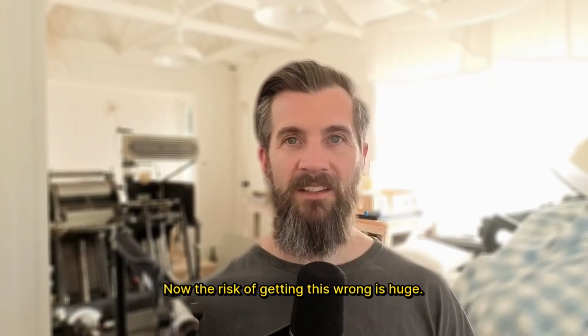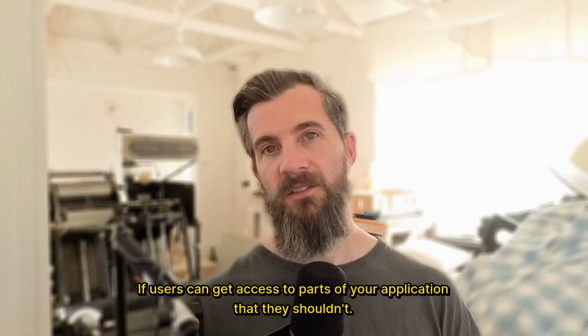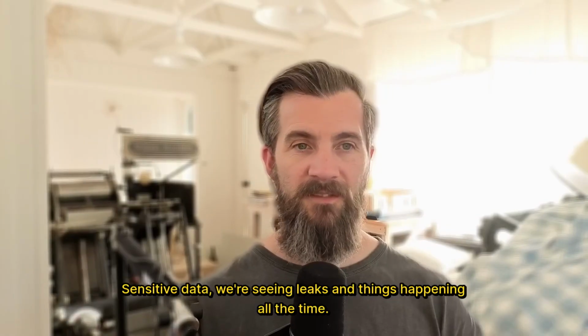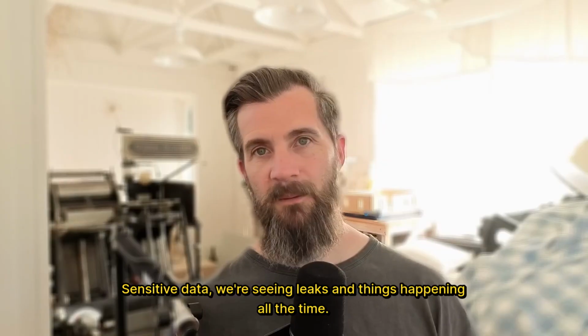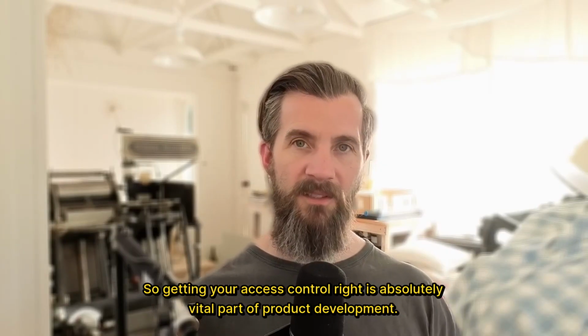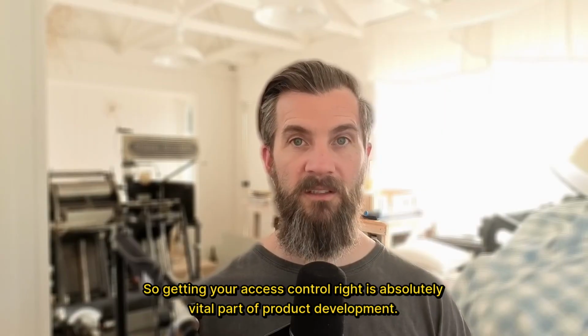Now, the risk of getting this wrong is huge. If users can get access to parts of your application that they shouldn't, sensitive data, we're seeing leaks and things happening all the time. So getting your access control right is an absolutely vital part of product development.